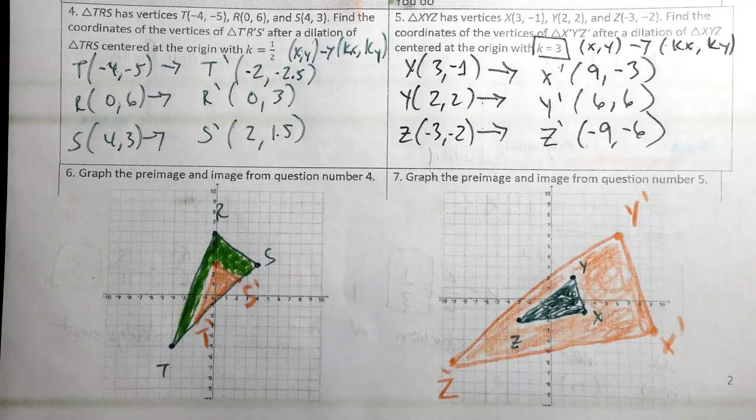Okay, so see, on the left we shrunk in half, and on the right we expanded 3 times.